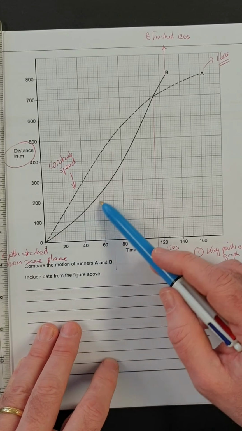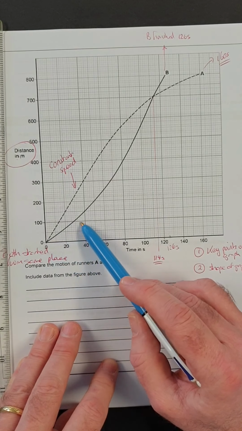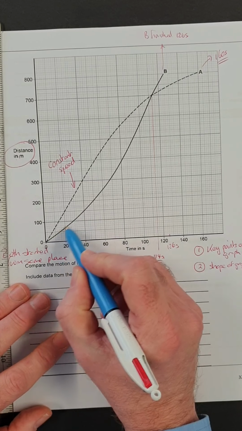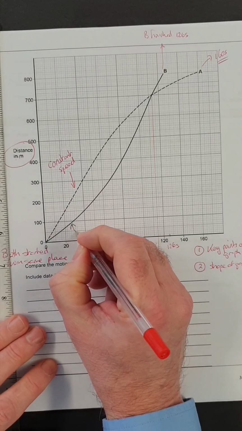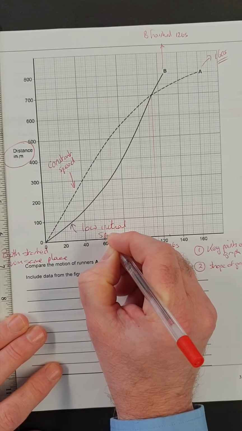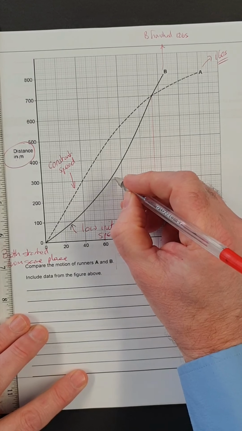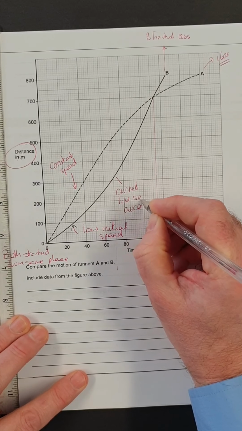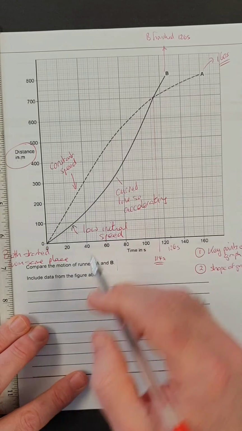Whereas we see that at the same time, during this time where A is moving at a constant speed, B starts off with a shallower curve. So this is a lower gradient. So this is a low initial speed. But we can see that the line is curved. So it's a curved line. So B is accelerating. How do I know? Because the gradient is getting steeper.